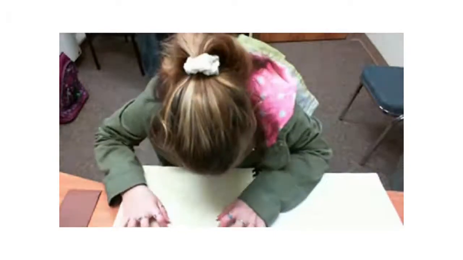L, M, N, O, P, Q, R, S. 8. So how many sides do you think it's going to have? 8. Even though it doesn't look like it. It doesn't look like it, does it?